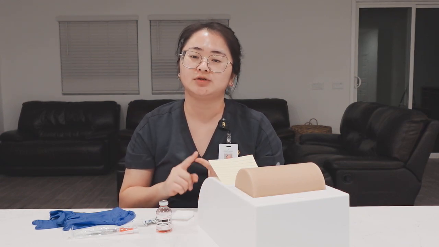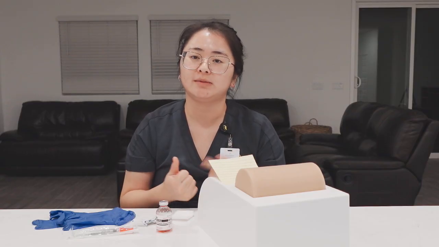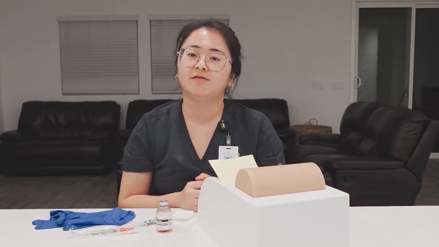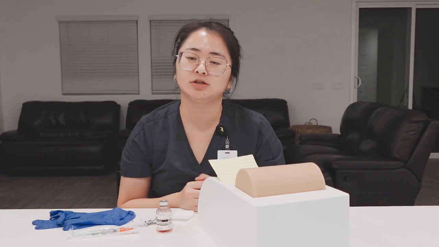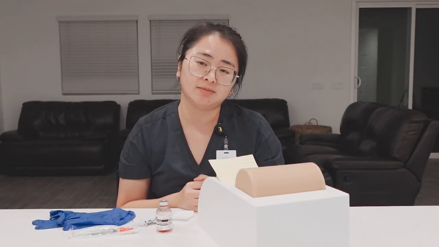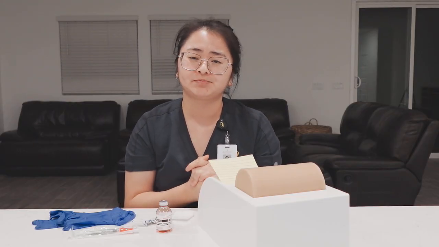So the first thing we're going to do is verify the provider's orders, and then we're going to verify the 6 rights of medication administration, which is the right patient, the right drug, dose, time, route, and documentation. We are then going to check the medication order in the EHR, then verify the medication against the MAR for the first time. We are supposed to do this 3 times before we administer any medication.